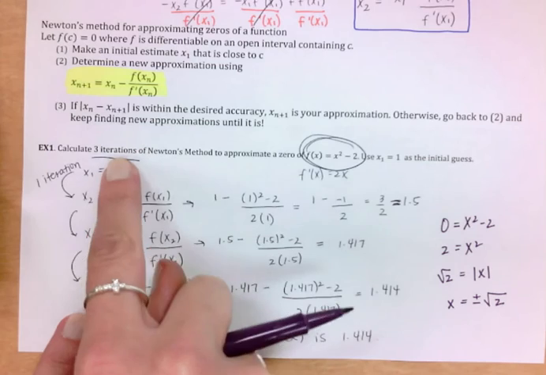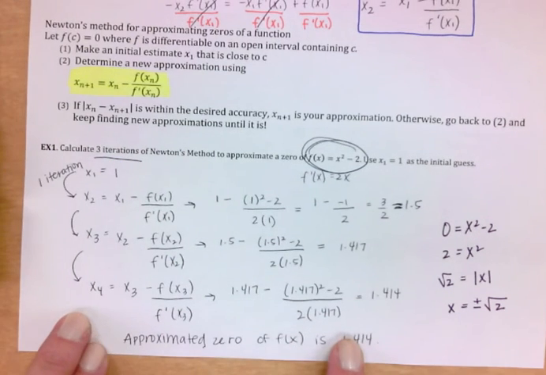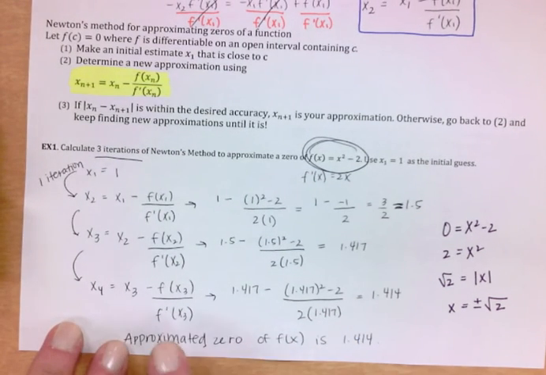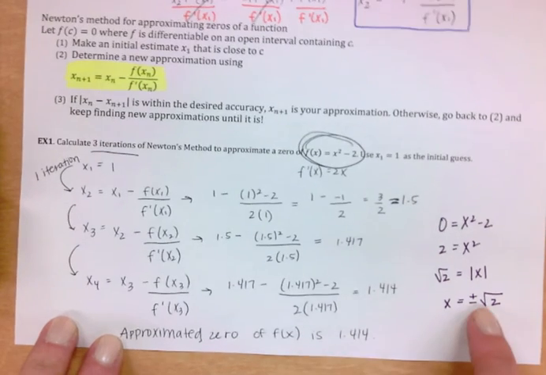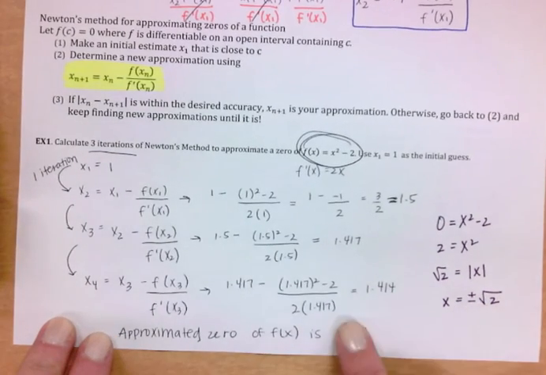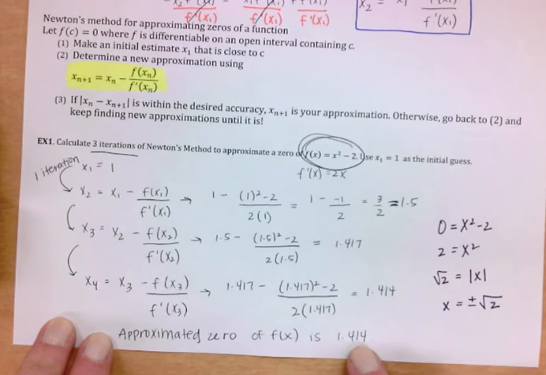So they said 3 iterations, so we did 3, and we're done. It's very important that you say approximated zero, because of course we don't know how many decimal places it's exact. We know the exact answer is the square root of 2, which is not this. This would not end if you were the square root of 2, because it's irrational.